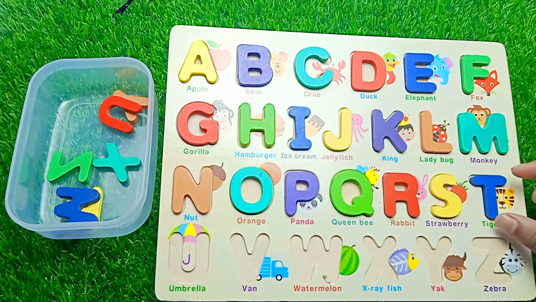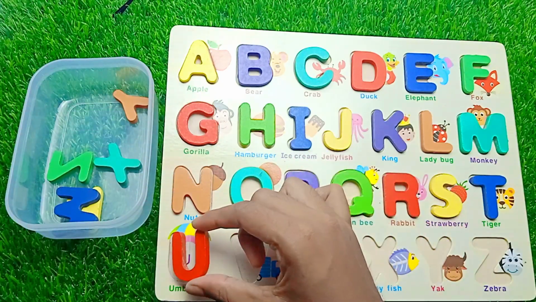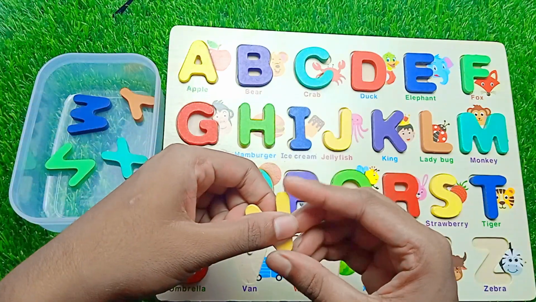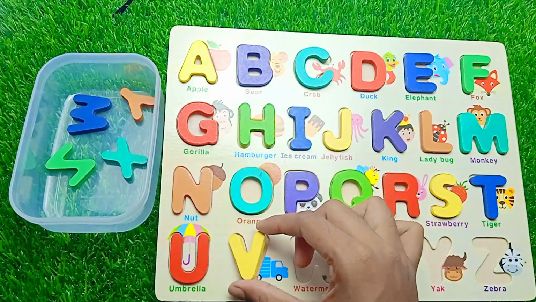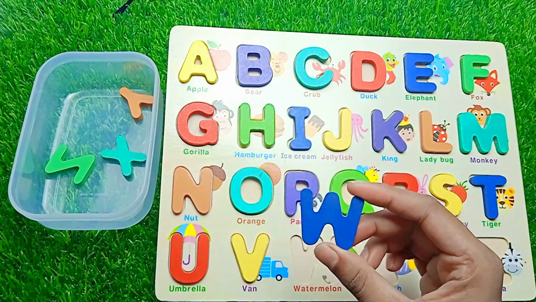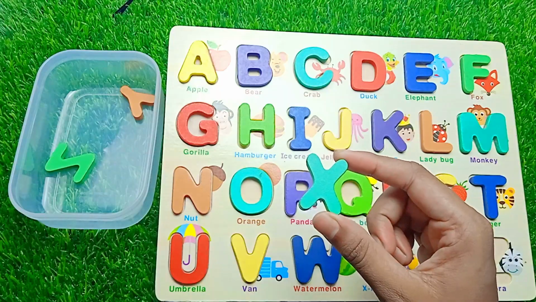T. T is for tiger. U. U is for umbrella. V. V is for hand. W. W is for watermelon.